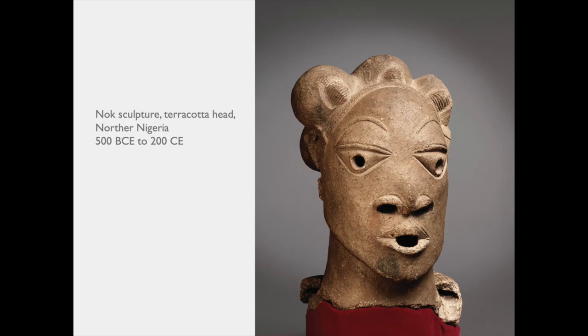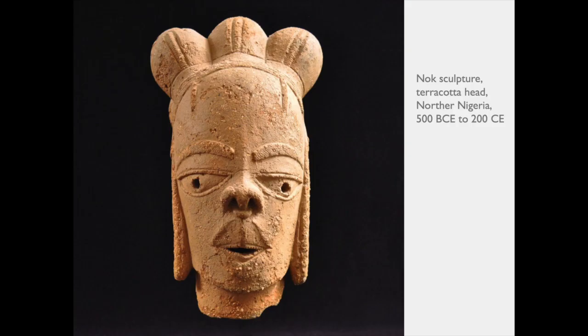For instance, this Nok sculpture, which was made by people in what today is called Nigeria, could be representing powerful leaders of tribes. And they all happen to be different. So without recurring to a Western classical realism, the sculptures are still trying to immortalize important people within a tribe.